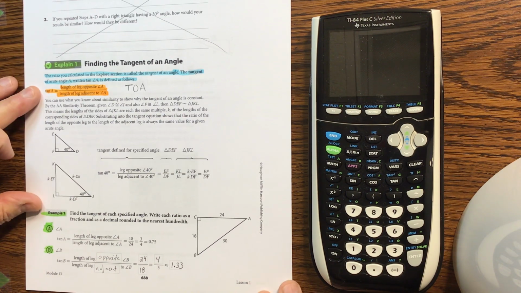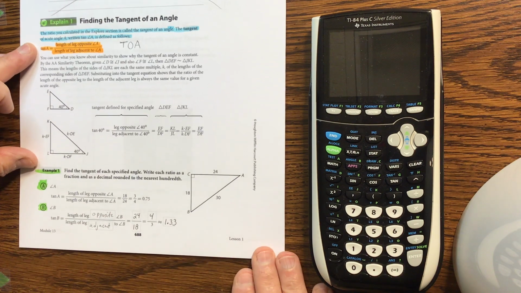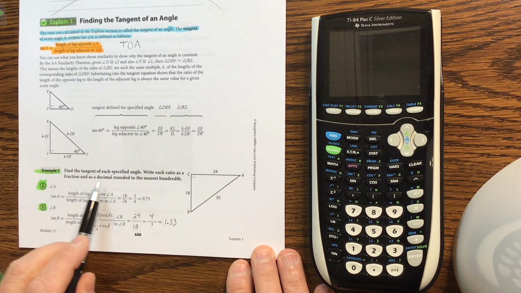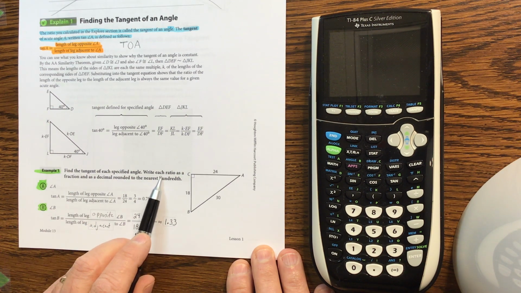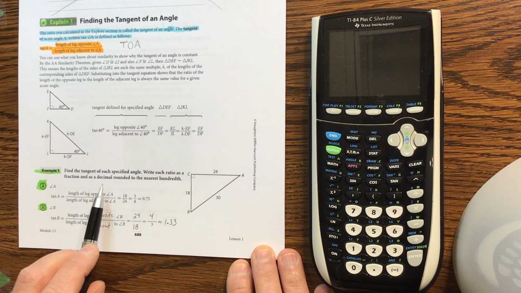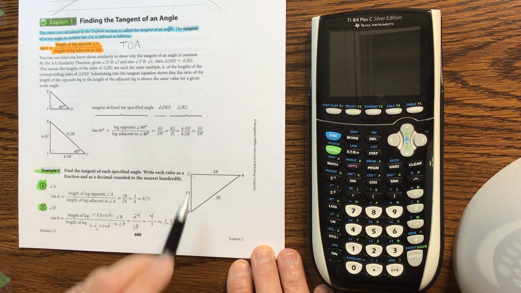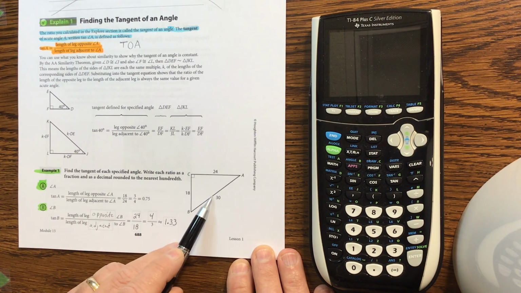So example 1 is really simple. Down below here, in example 1, we want to find the tangent of each specified angle. Write each ratio as a fraction and as a decimal rounded to the nearest hundredth. Here is our triangle, ABC. Once again, we know it's a right triangle. As always, the side opposite the right angle is always the hypotenuse.